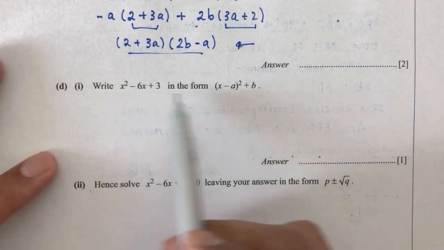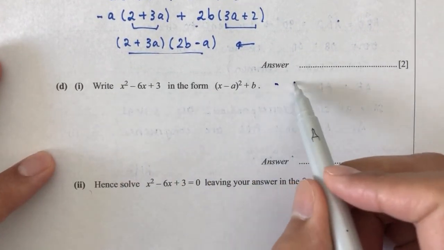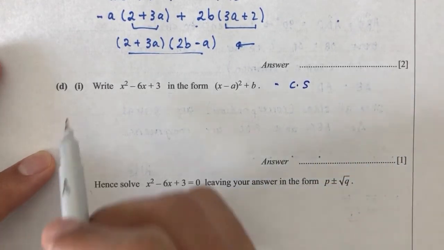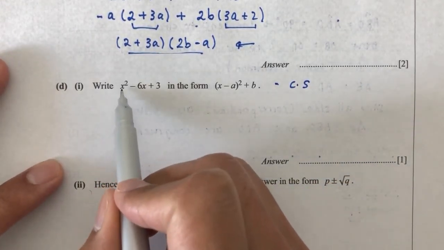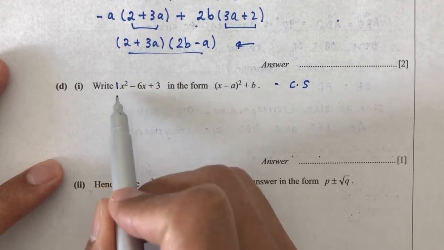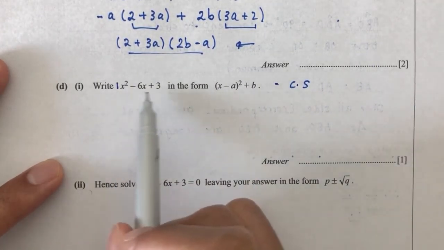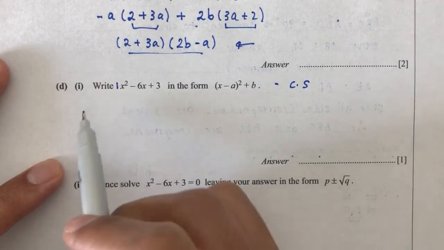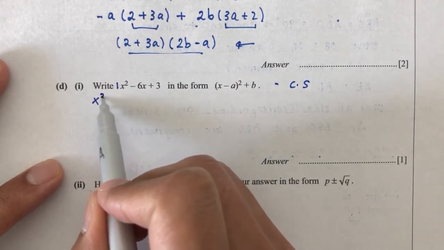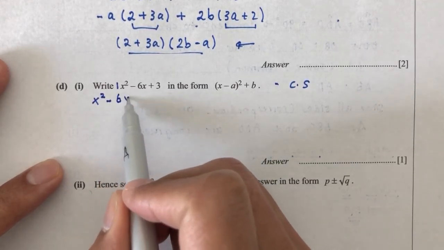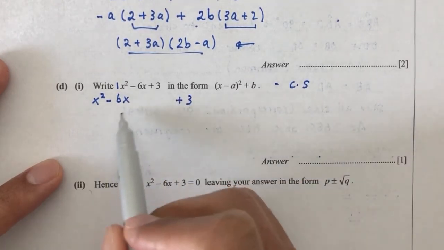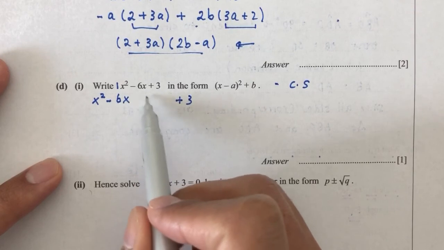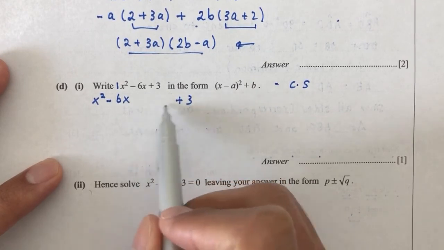So write this as this. So this is basically completing squares. So how do you complete squares? So we ask ourselves the first question. Is the coefficient of x squared 1? Yes, it is, right? So now we can move to step number 2. We will write this as x squared minus 6x, leave some space, plus 3. So now we have to add a number and minus the same number here.